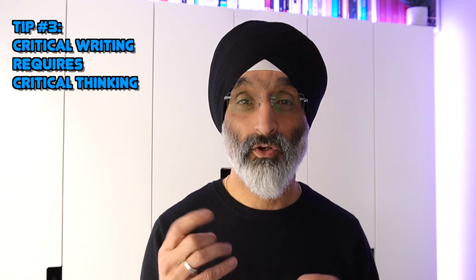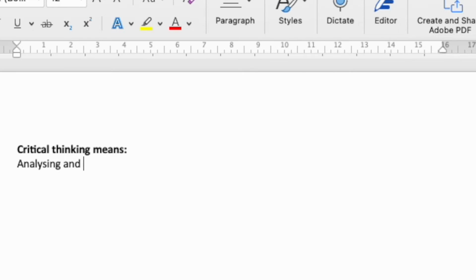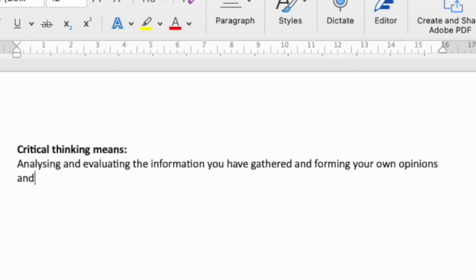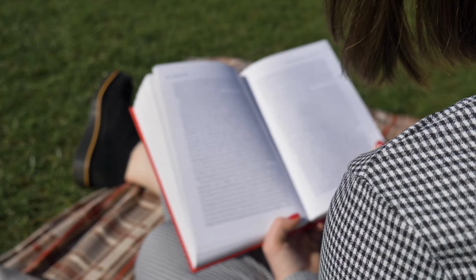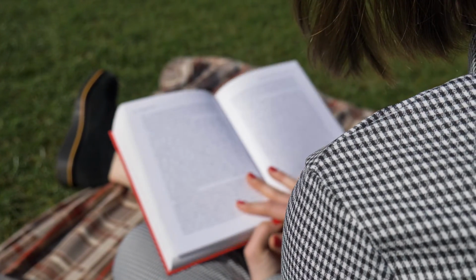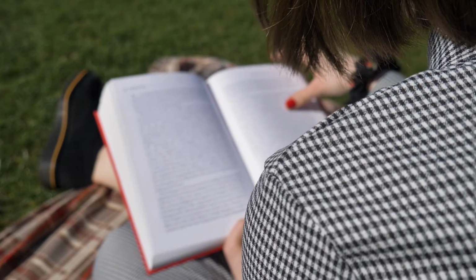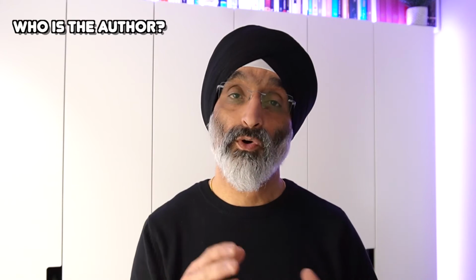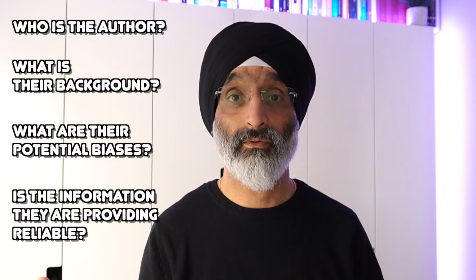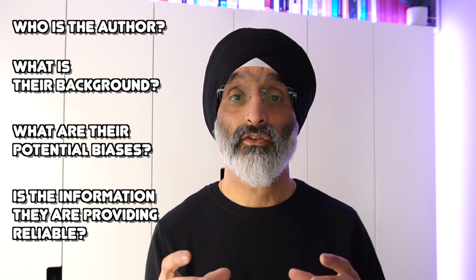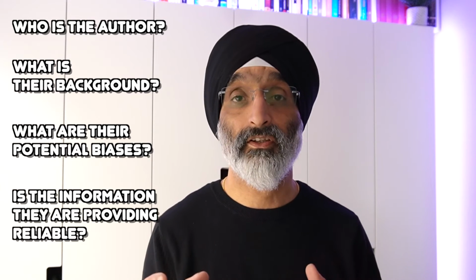Now, critical writing requires critical thinking. So what does this mean? Well, it means analysing and evaluating the information you've gathered and forming your own opinions and ideas, not just repeating those of the people that you've read. You need to be able to question the assumptions and arguments made in the sources you're using. Look for any biases or limitations in the information and think about how they may affect your argument. You can do this by asking questions such as, well, who's the author? What is their background? What are their potential biases? And is the information they're providing reliable? By critically analysing your sources, you can ensure that you are using credible and relevant information in your assignments.